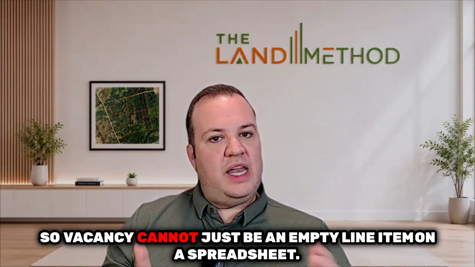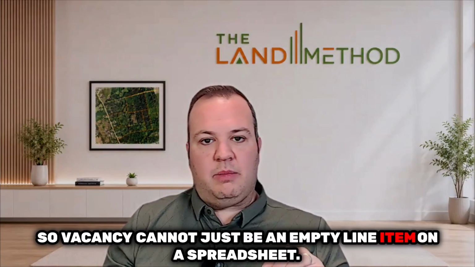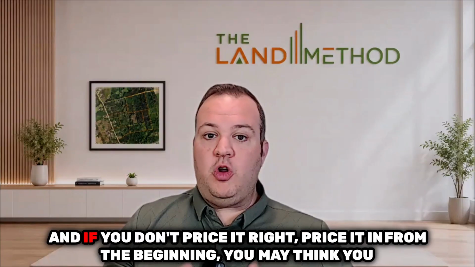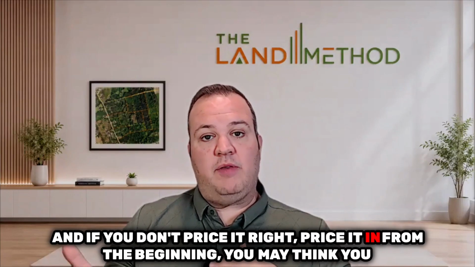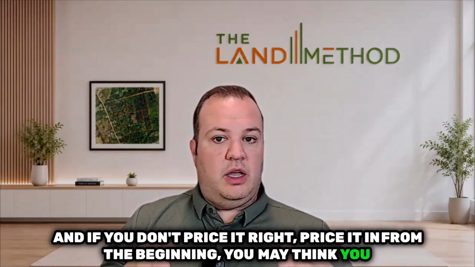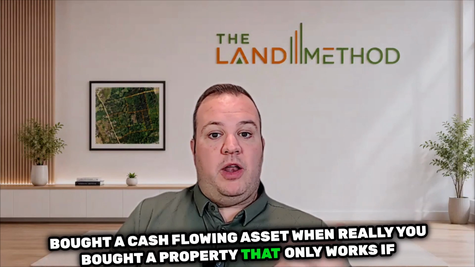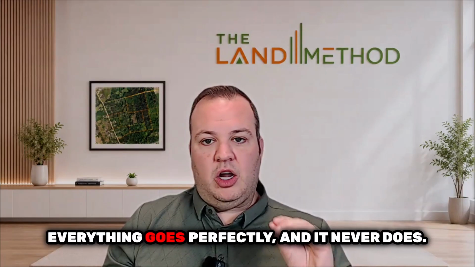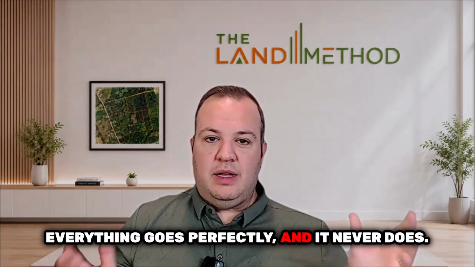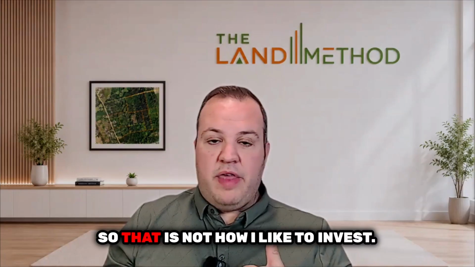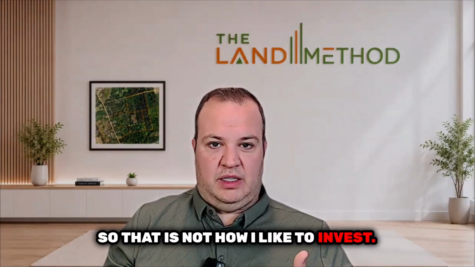So vacancy cannot just be an empty line item on a spreadsheet. It's a real part of owning rentals. And if you don't price it in from the beginning, you may think you bought a cash flowing asset when really you bought a property that only works if everything goes perfectly. And it never does. It never goes perfectly. So that is not how I like to invest.